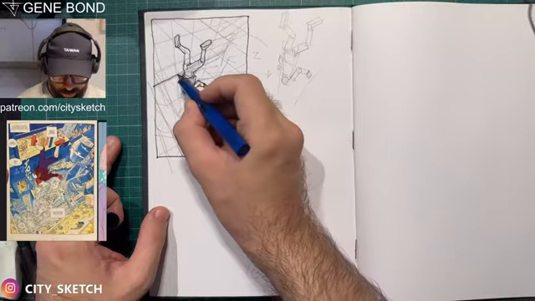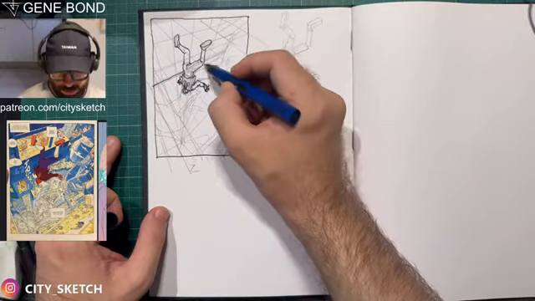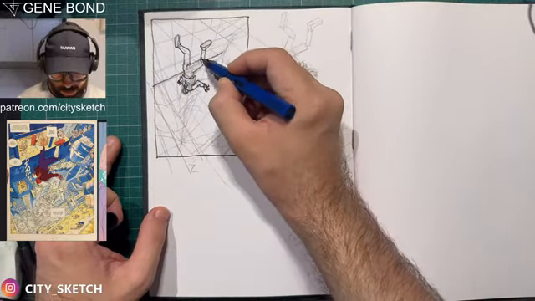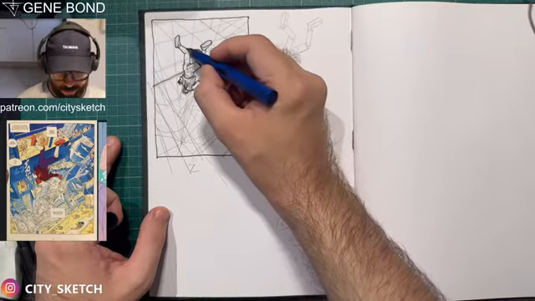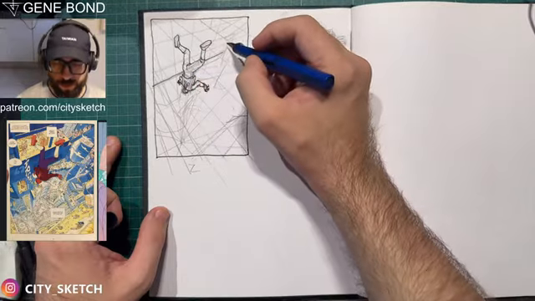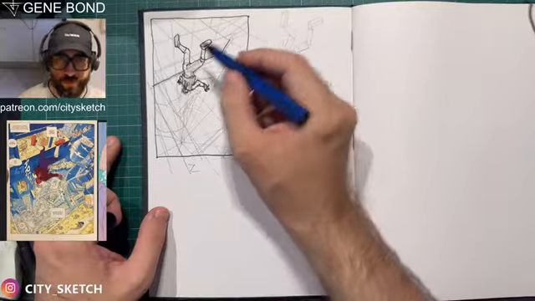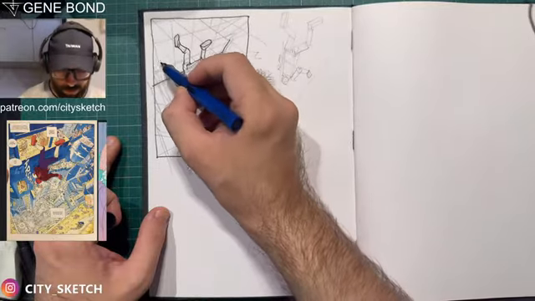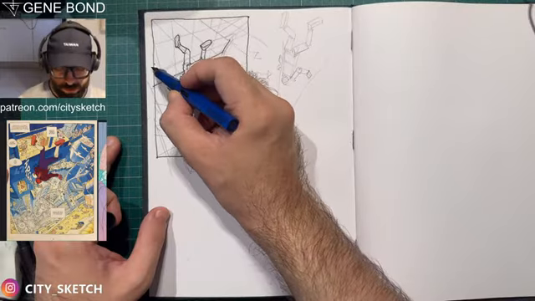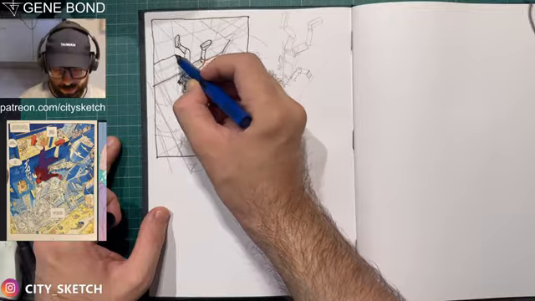Or it might be an exposition, like when you begin your story and there's this view of the environment.